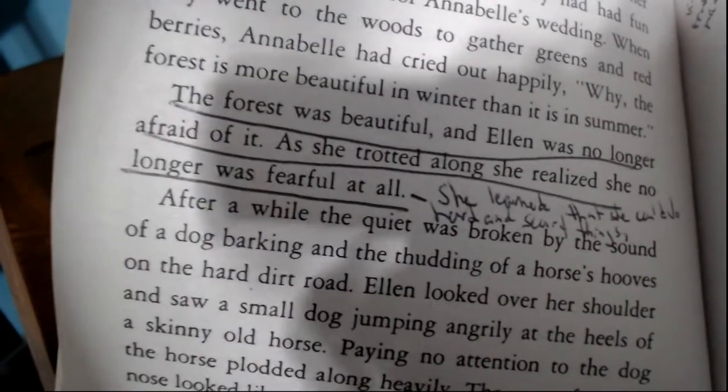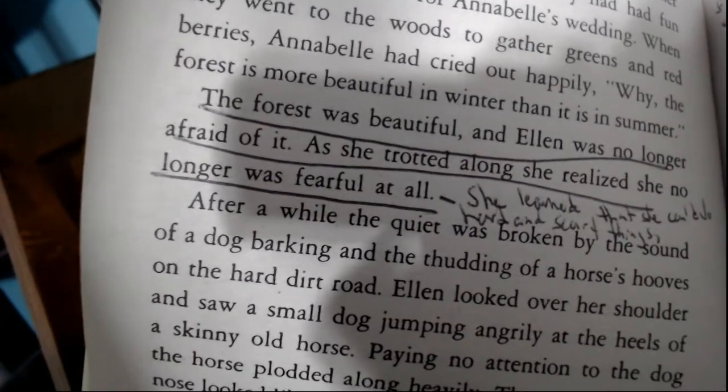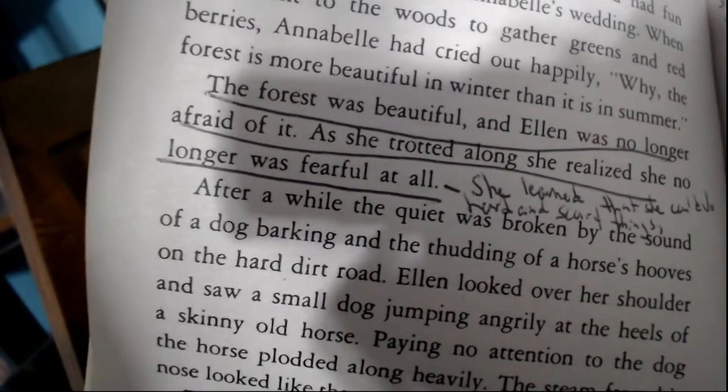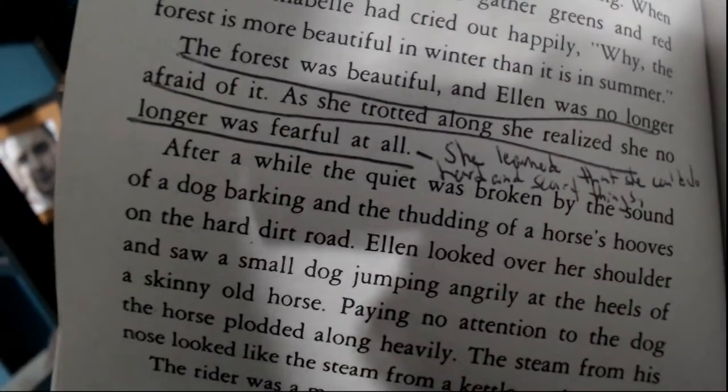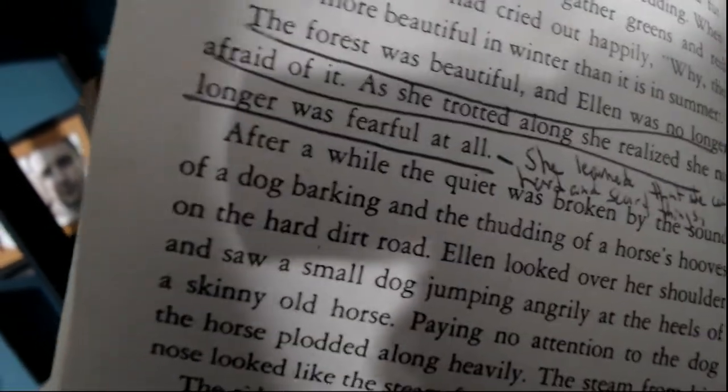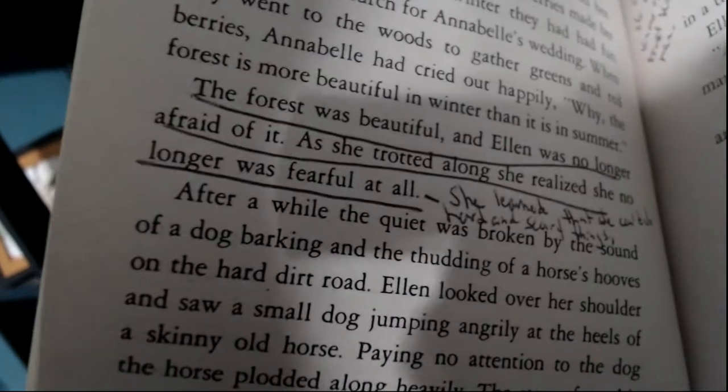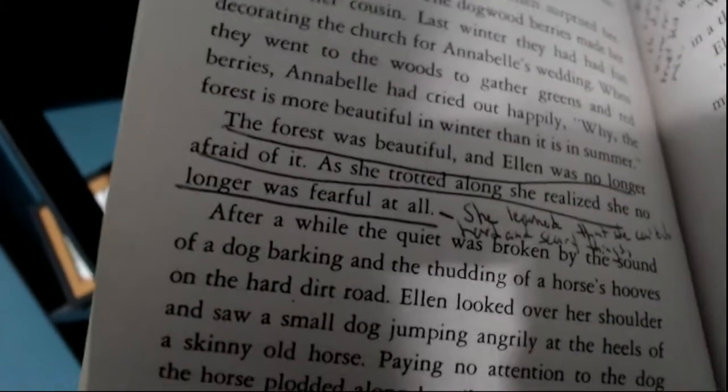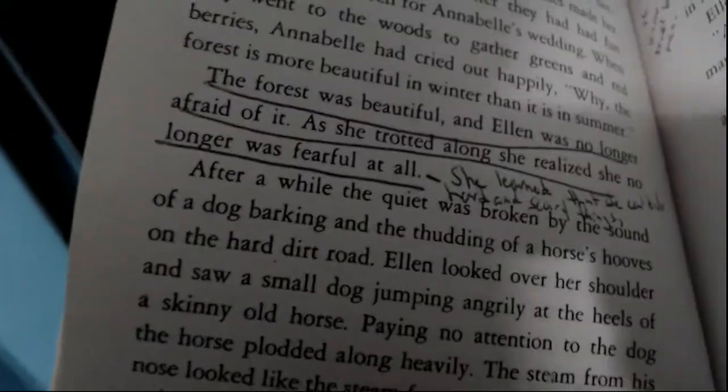Great. Something that she learned about herself, I think the best evidence that shows this is on page 112. Right here. It says, "The forest was beautiful, and Ellen was no longer afraid of it. As she trotted along, she realized she no longer was fearful at all." And she learned that she could do hard things and scary things if she put her mind to it. And I think that's pretty clear. She had a lot of hard things to do. She learned that she can do them if she believes in it and she keeps on trying.